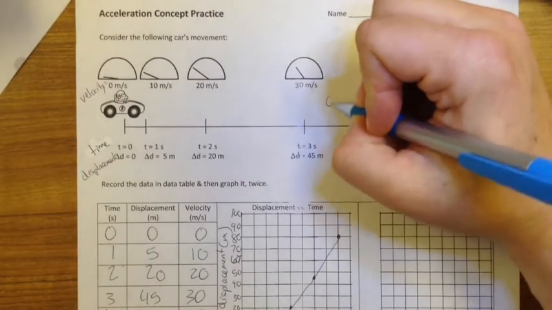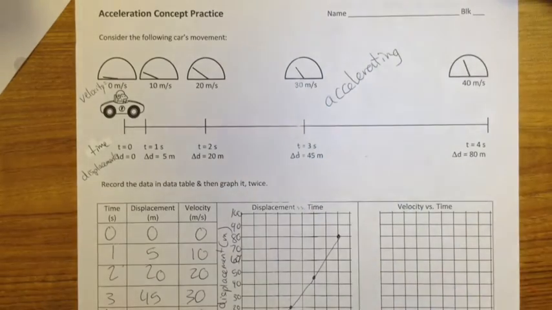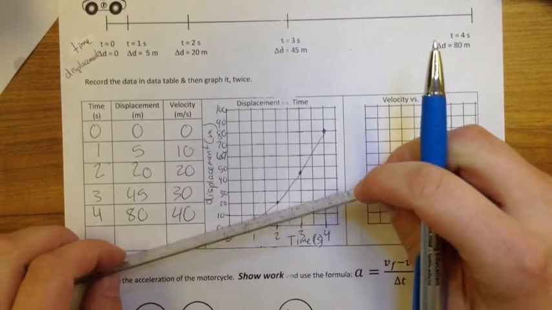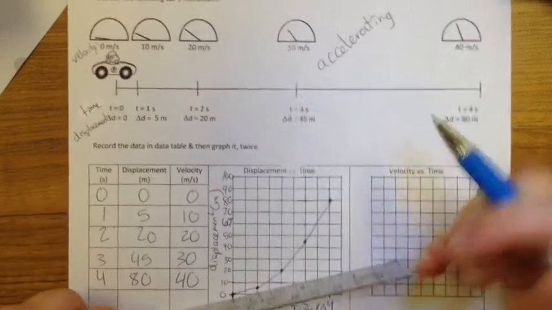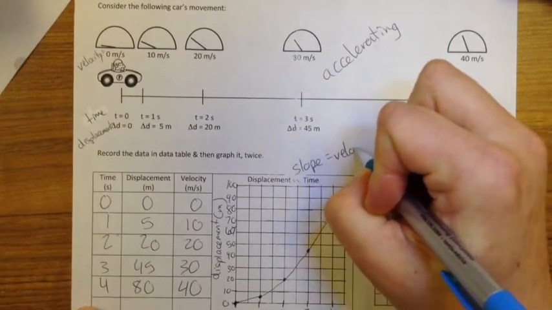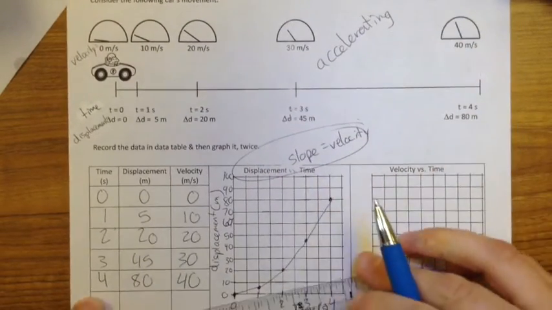Well, the car is accelerating. Okay, so the car is accelerating. Acceleration means that you're going faster and faster. Well, let's look at the slope. Because we know in a displacement versus time graph that the slope is equal to the velocity.